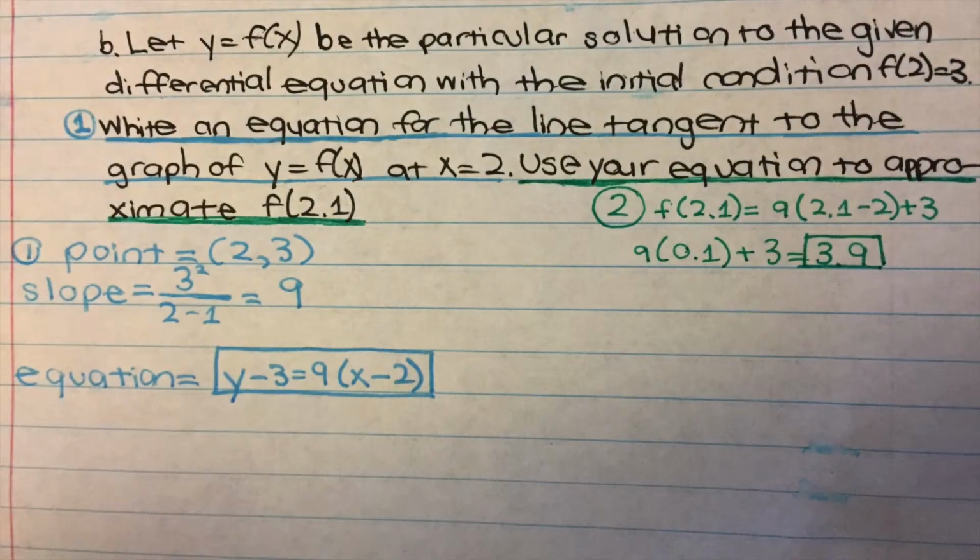To answer the second part of the problem, asking to approximate f of 2.1, all you have to do is substitute x with 2.1 to find y, which would result in 3.9.